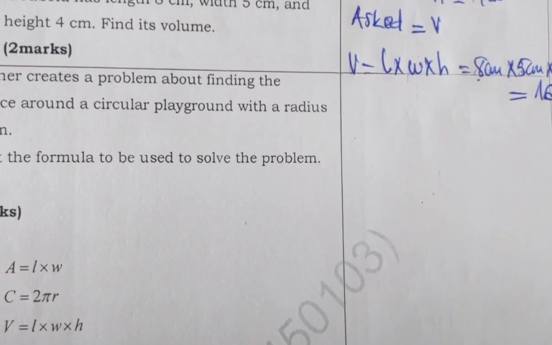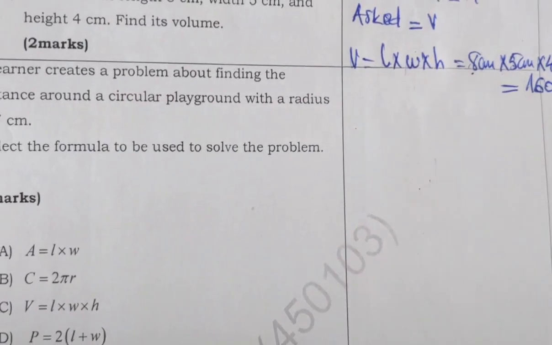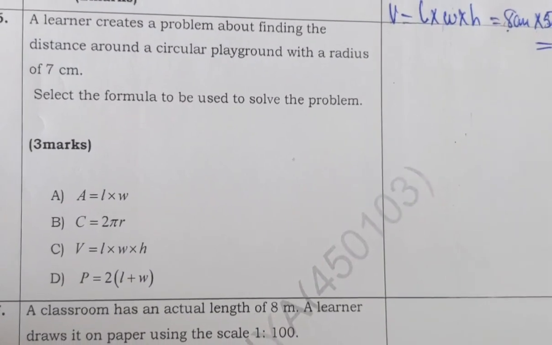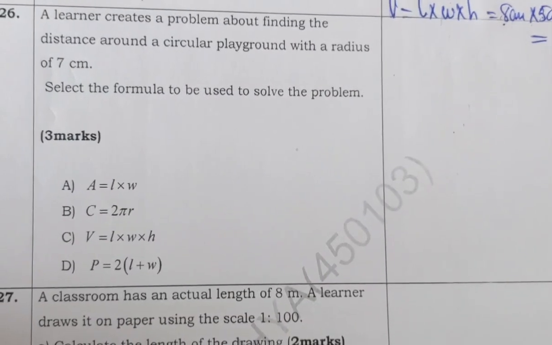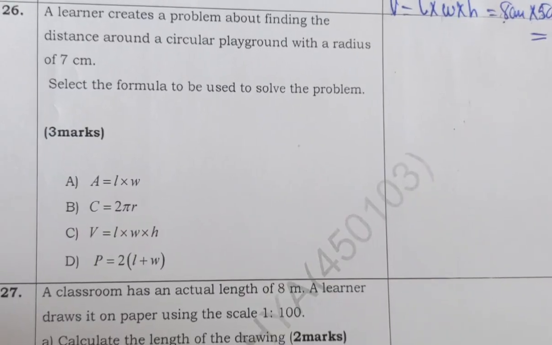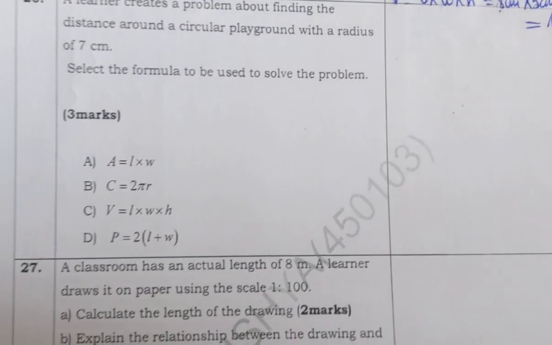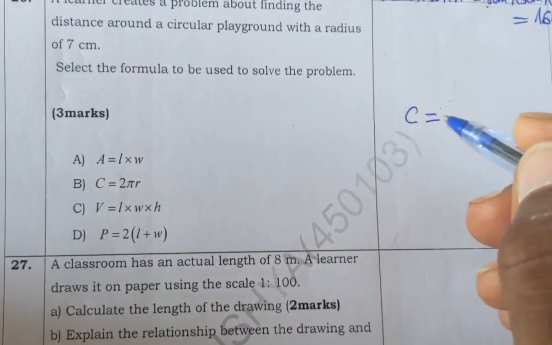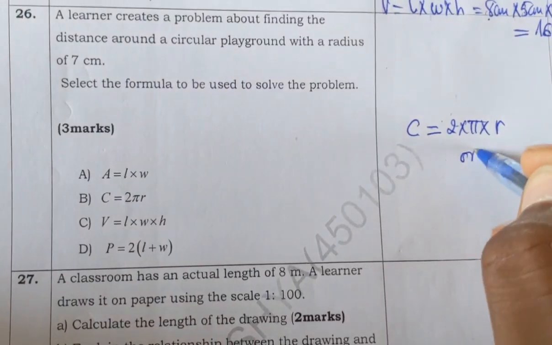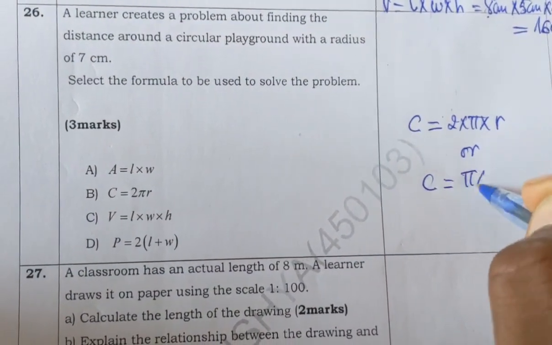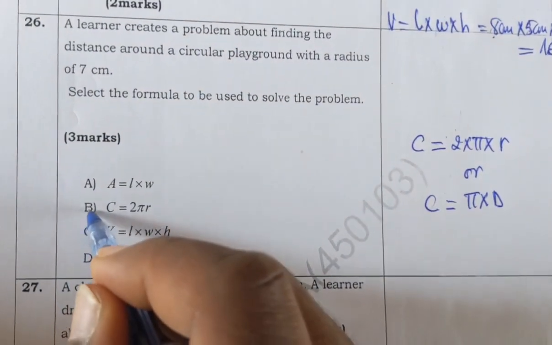Here I mean that once you are solving a circular playground, the distance around the circle is called the circumference, and we know that the circumference is found by taking 2 times pi, then times radius. Or you can say circumference is equal to pi times diameter of your circle, and then the best choice here is choice number B.